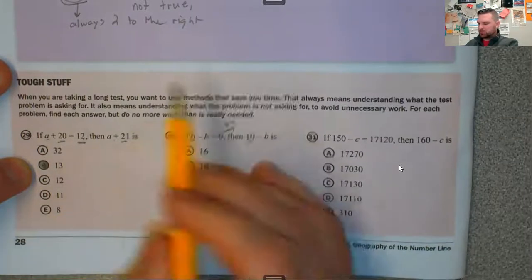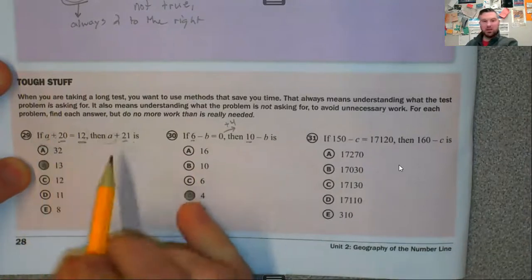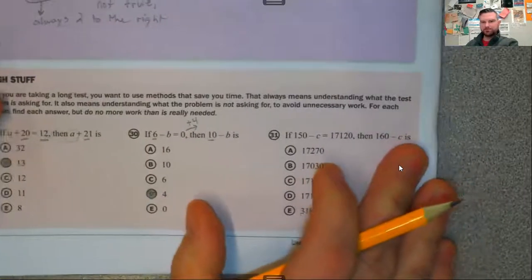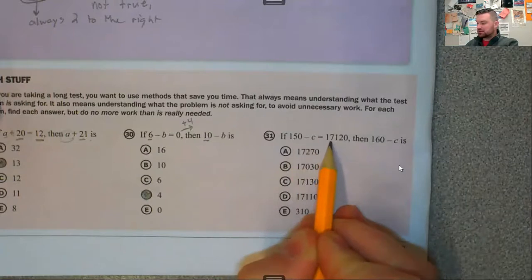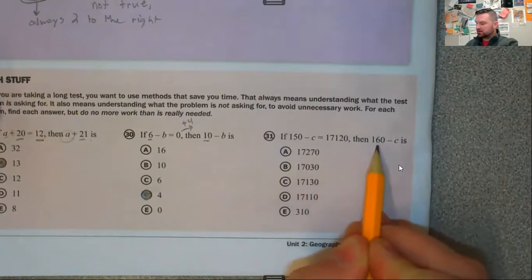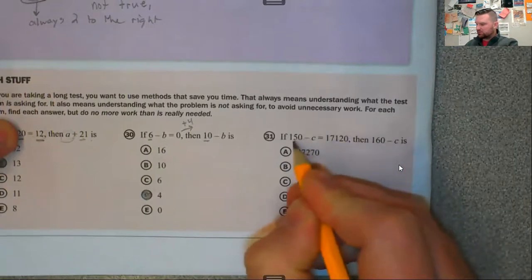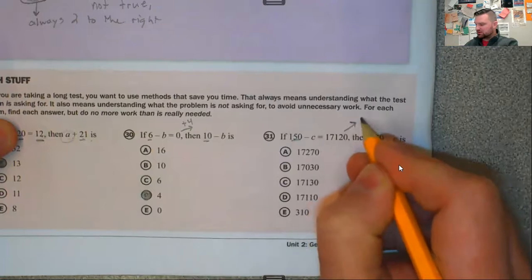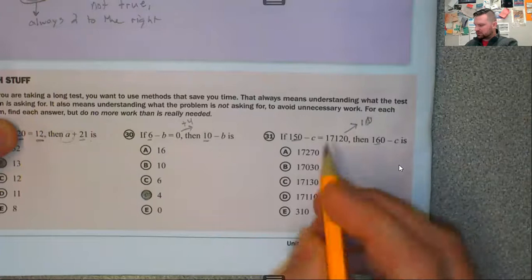Okay, some people would try to solve this for A and then plug A back in. That's a lot of work. Okay, this will save you much time. 150 minus C equals 17,120. Then 160 minus C is what? Okay, so this went from 150 to 160, so plus 10. So this one here goes to the right 10 spots as well. So that would be C.